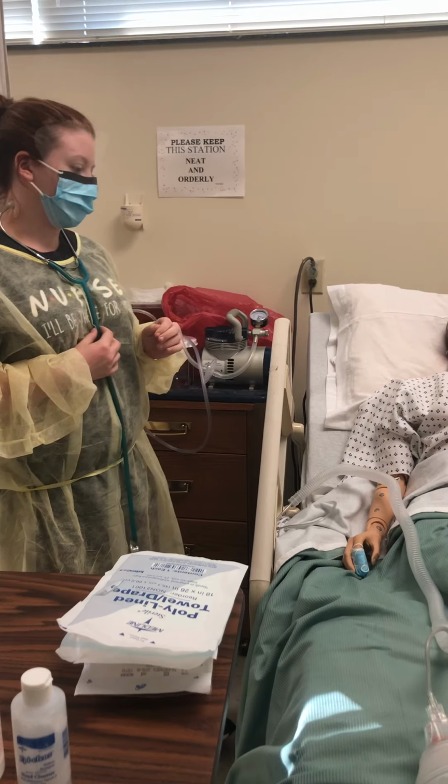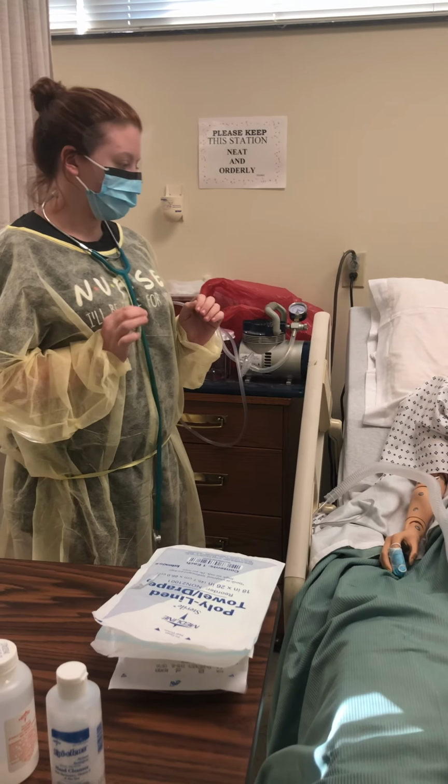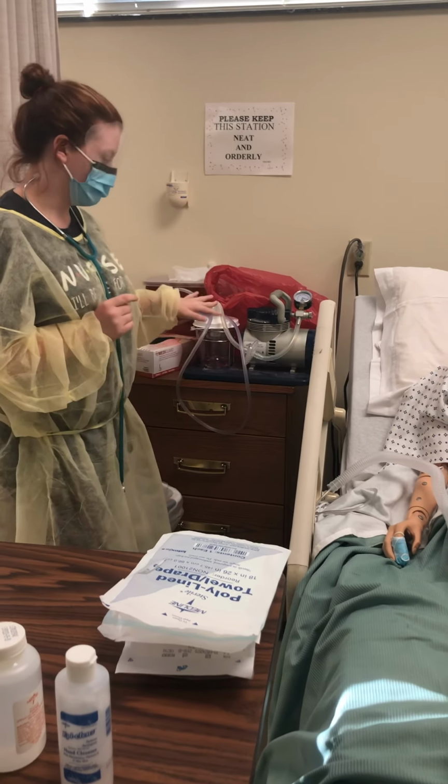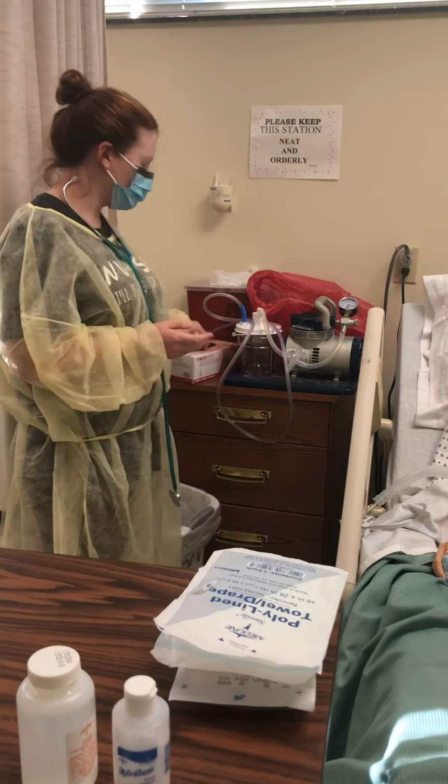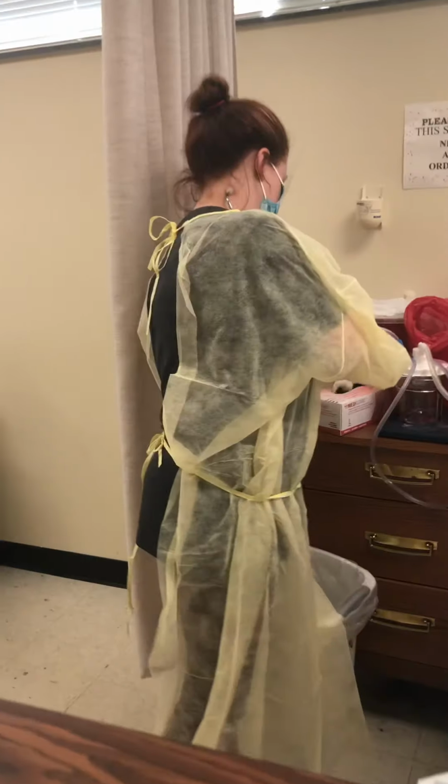Next, I'm going to check the suction and make sure that it is working properly. So I'm going to go ahead and put on some gloves.